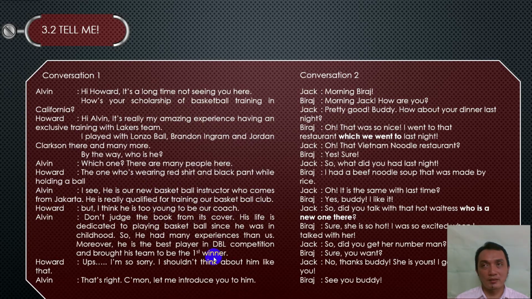And also we try to find the adjective clause. The adjective clause should be preceded by a question word. Can you find the question word? Which one? There are many. "The one who is wearing" is an adjective clause as subject, because "who" is the question word used to ask about the subject, a person, not a thing. "Who's wearing red shirt and black pants while holding a ball?" "The one who is..." So this is an adjective clause.